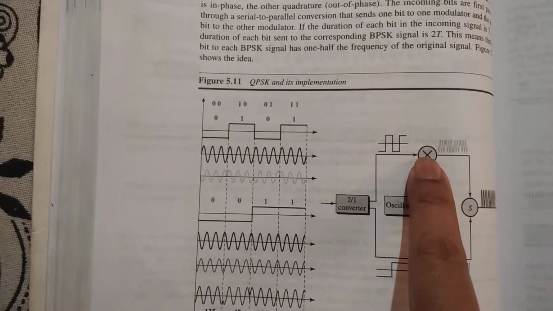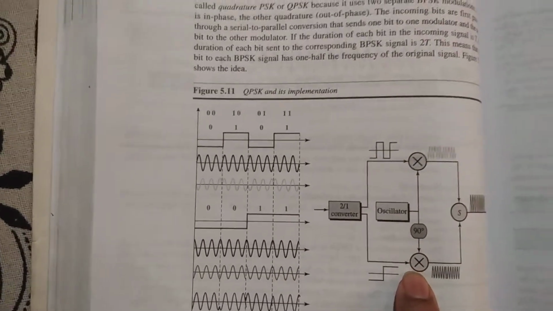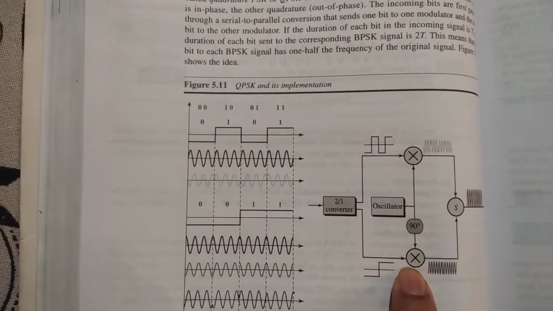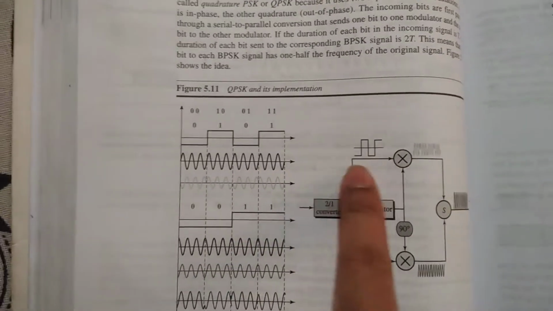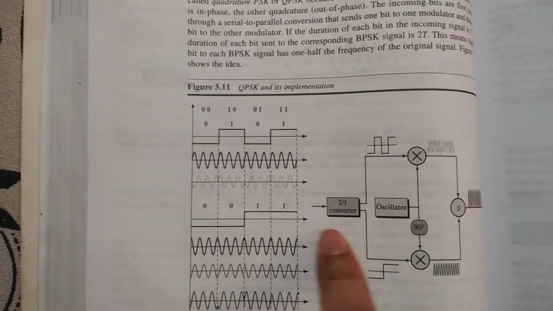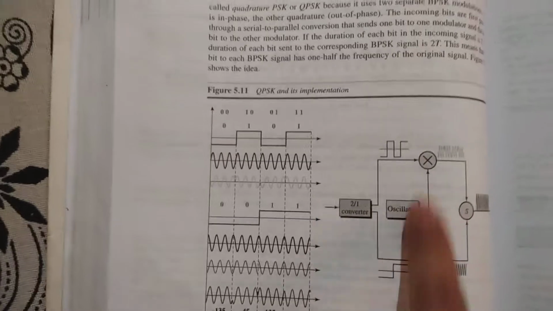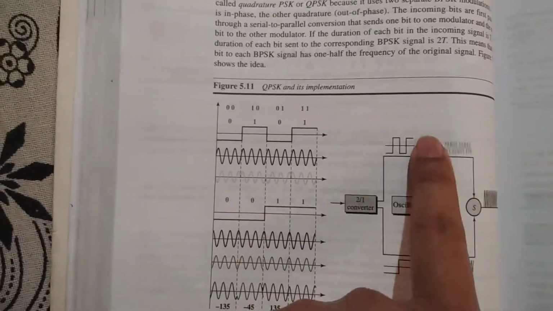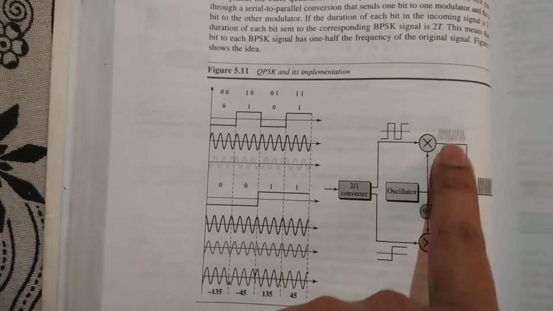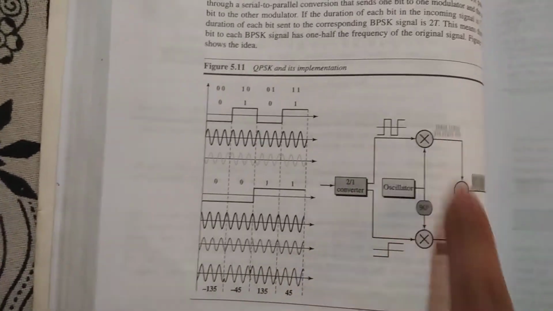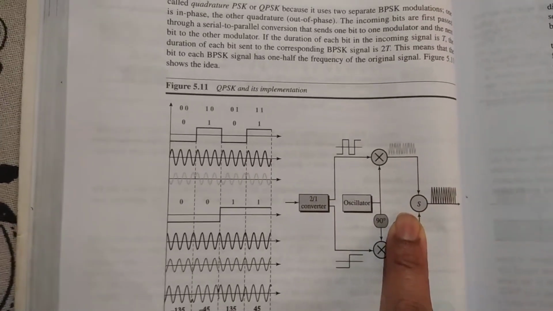That means one will be generating the 0 degree phase and another will be generating the 180 degree phase. Okay, 0 and 180 we have taken. Then like this, each bit simultaneously is going to pass in a parallel fashion. That means one bit in one oscillator, one more in the other oscillator. Then we are going to generate 2 different carrier signals. Then you combine these 2 carrier signals.